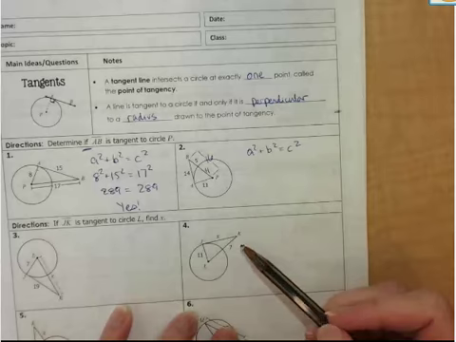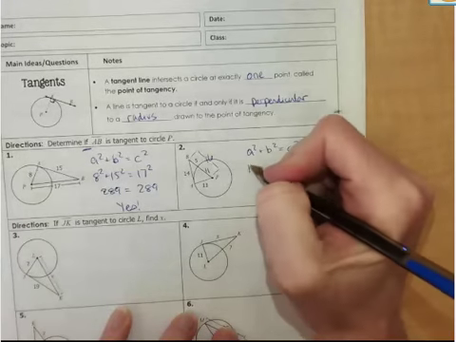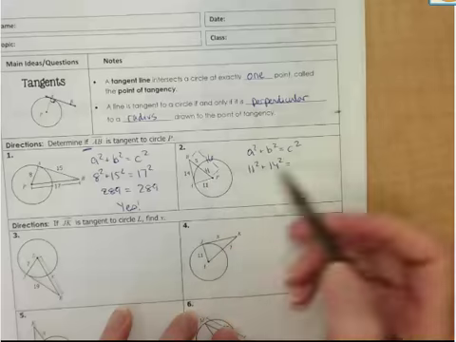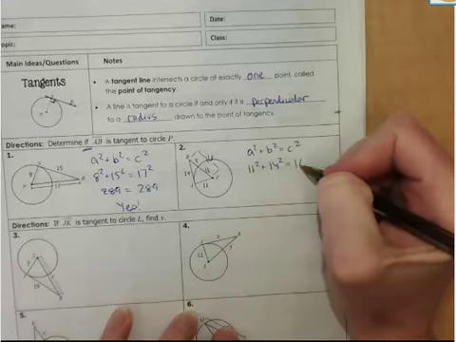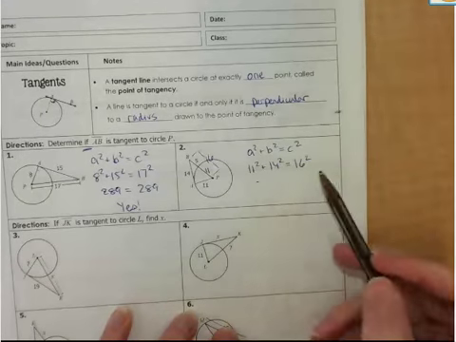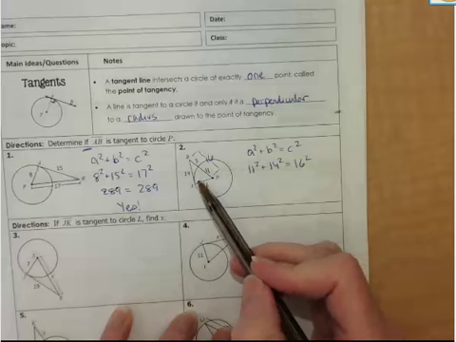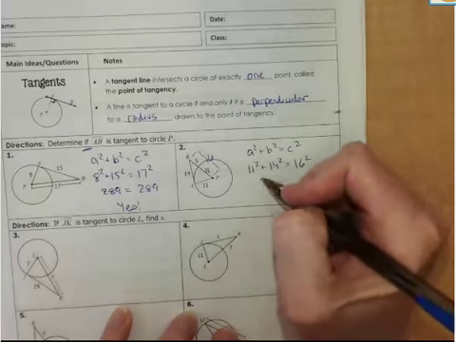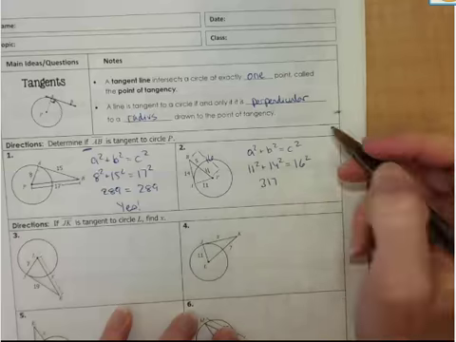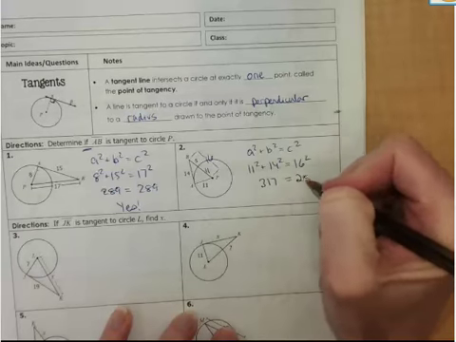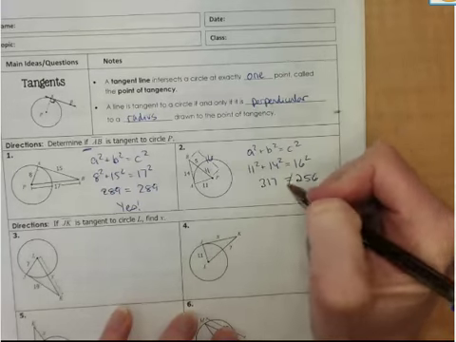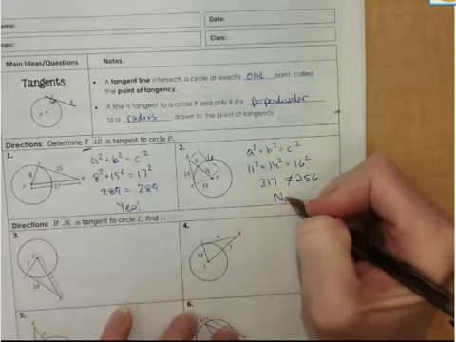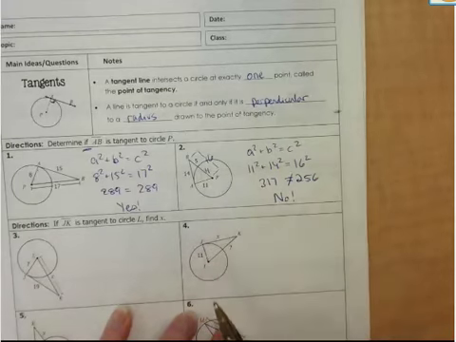Adding 11 plus 5. So we're going to take our 11 squared plus 14 squared, which are our two sides, and we're going to set it equal to 16 squared. If this is true, then this would be a right angle right here. But when you calculate this, you'll find that this is actually 317, and this is 256, which means that they do not equal each other, which means then that no, that's not a tangent line. Okay.